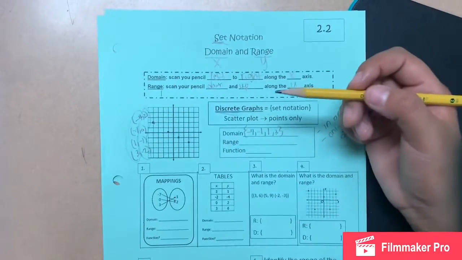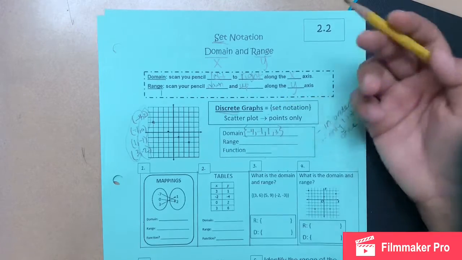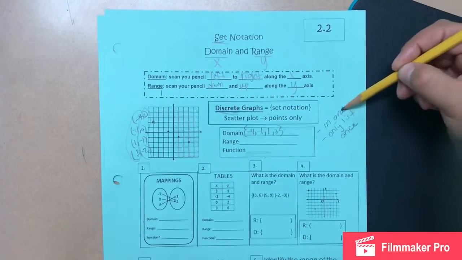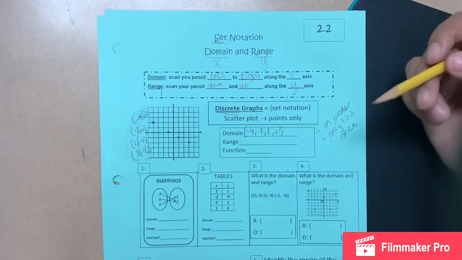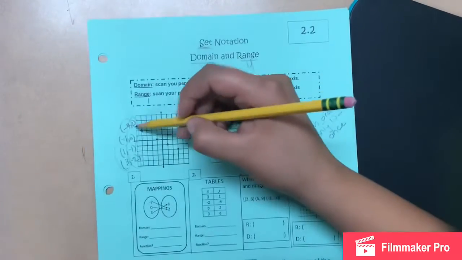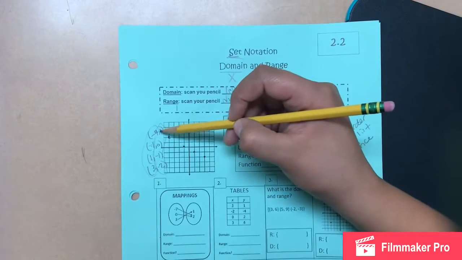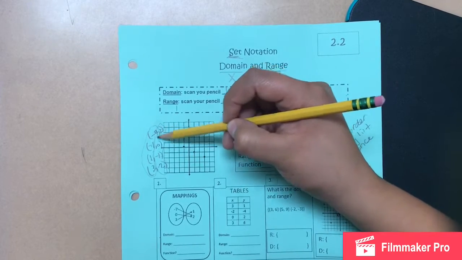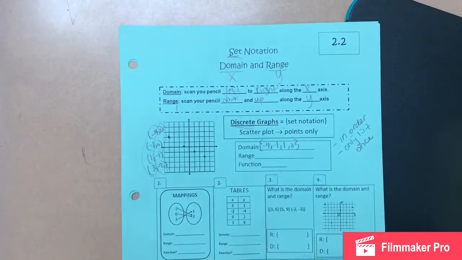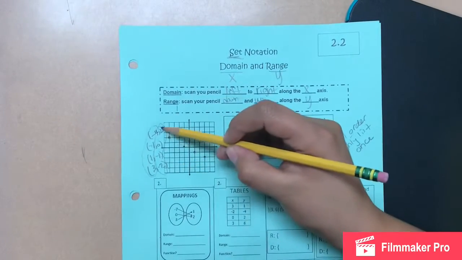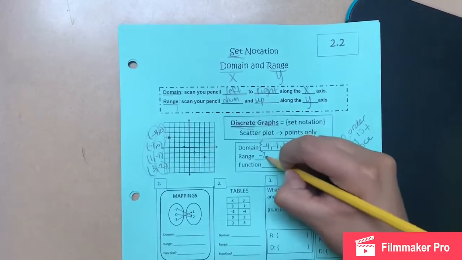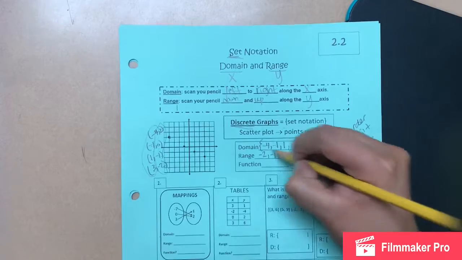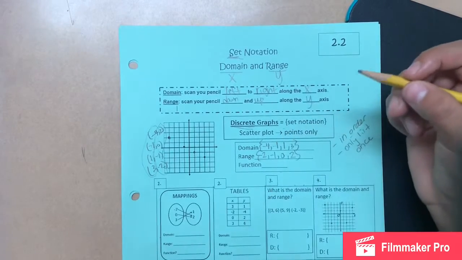The range is then looking at the y values. I'm going to follow the same rules: put them in order from least to greatest and list them once if any repeat. Looking at my list right here, I have 2, 0, -1, and -2. Well, if I write it down that way, it's not in order from least to greatest. The smallest value would be -2, then -1, then 0, then 2. And all I've done is list my y values.